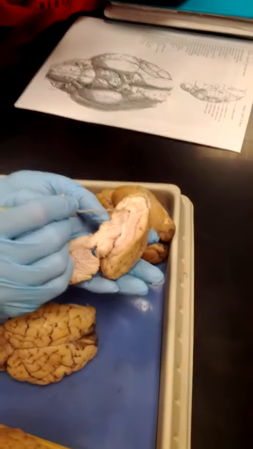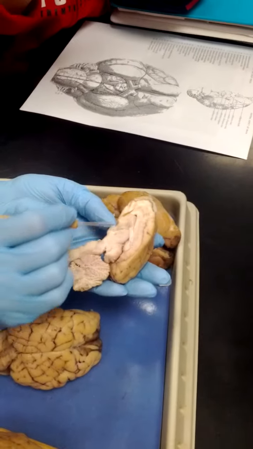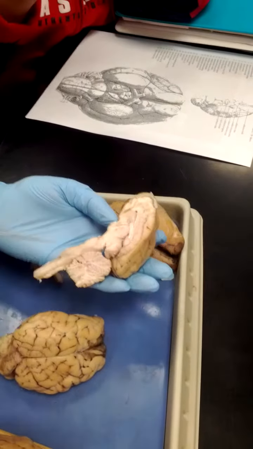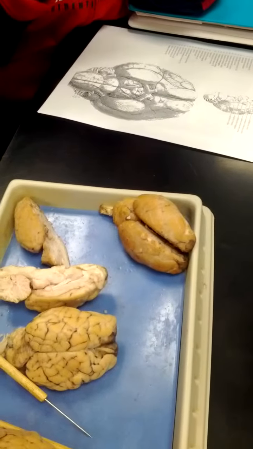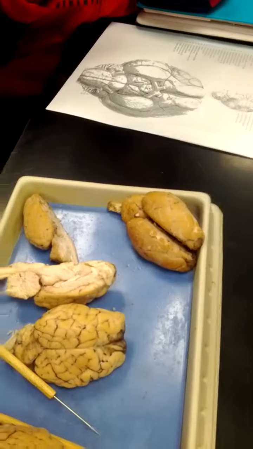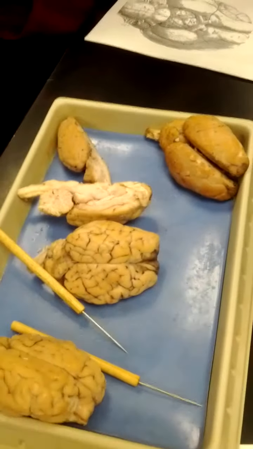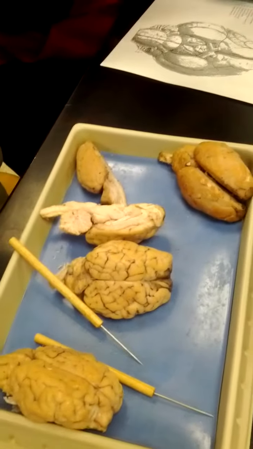Okay, see this white band right here? This is the corpus callosum. That is a band of nerve fibers, a big flat band of nerve fibers that connects your right and left hemispheres. Okay, it goes back and forth. So your right brain can talk to your left brain. Okay?